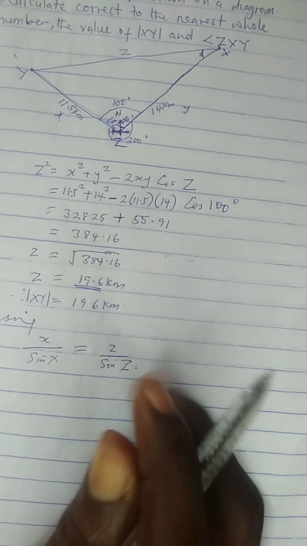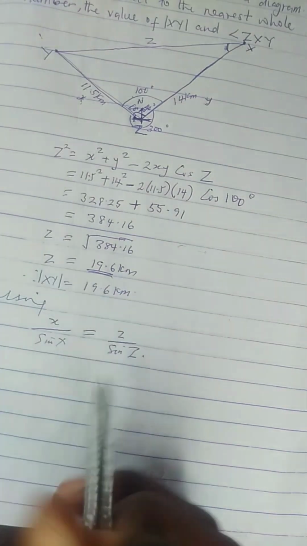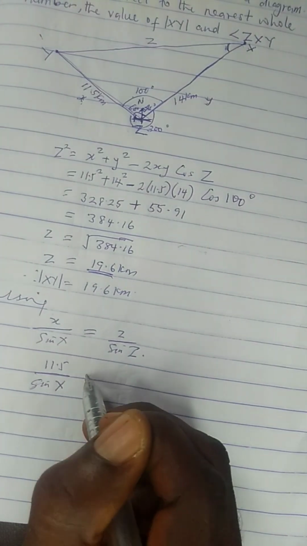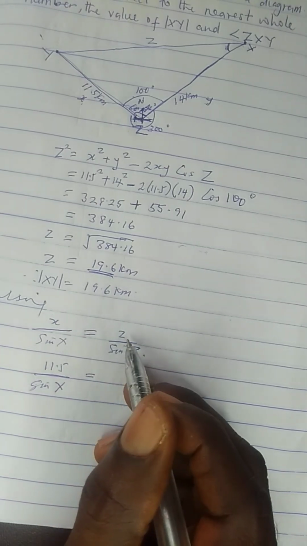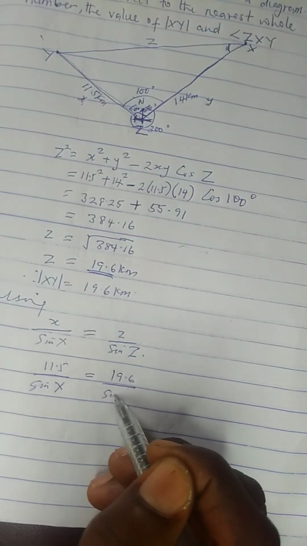So if we use this one, just substitute all the values. What's our small x here? Small x here is 11.5 all over sine capital X, which we are looking for, equals, what's our small z? Small z is there, which we just got now, 19.6 all over sine capital Z. Capital Z is the angle that is 100.